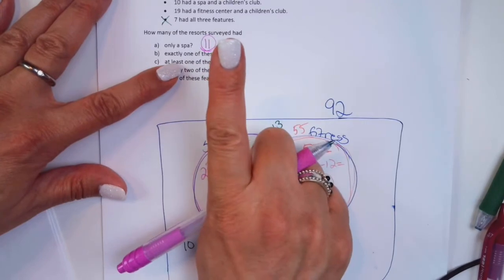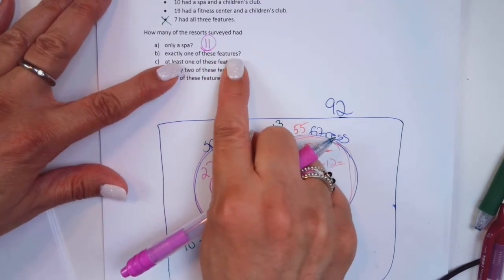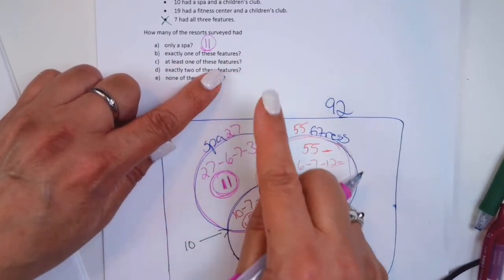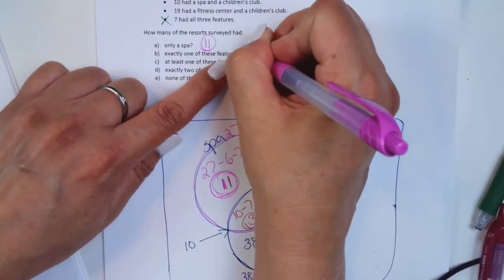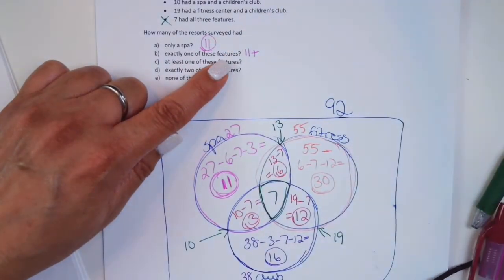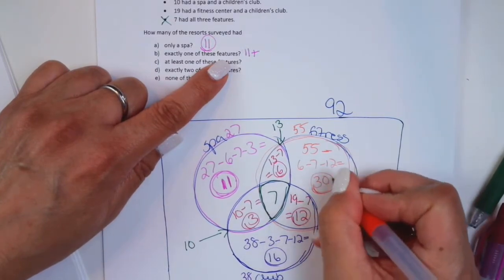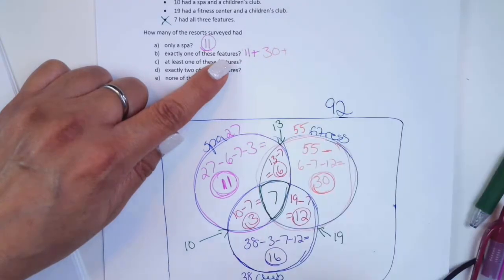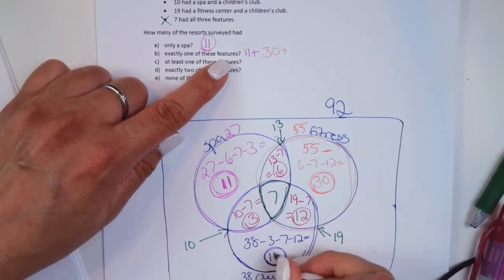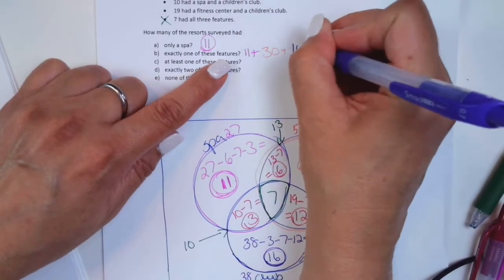Exactly one of these features. So that would mean spa only, 11, plus only the fitness center, 30, plus only the children's club, 16.